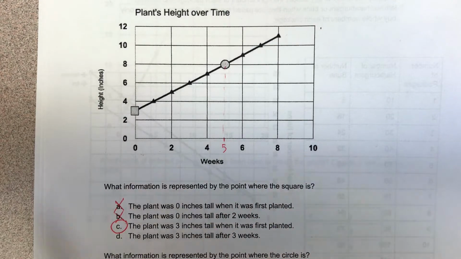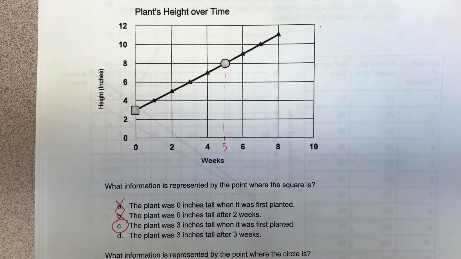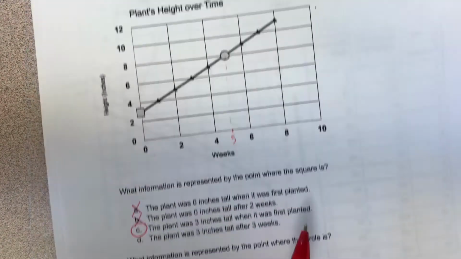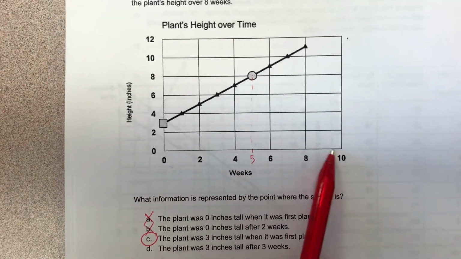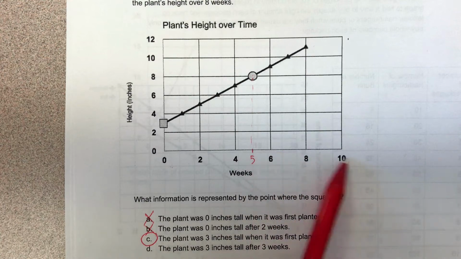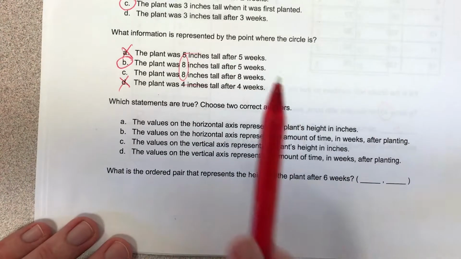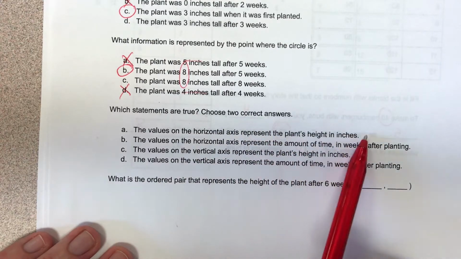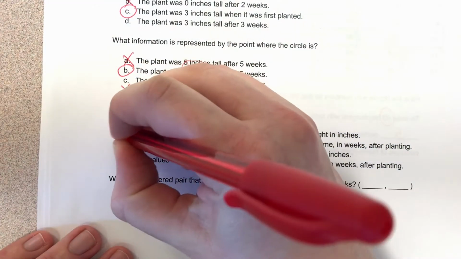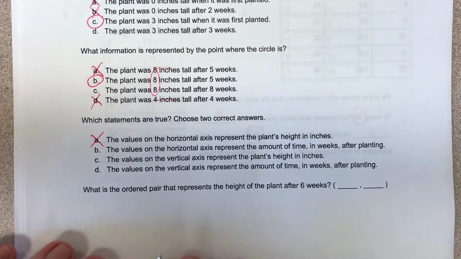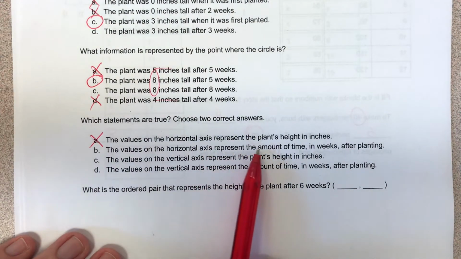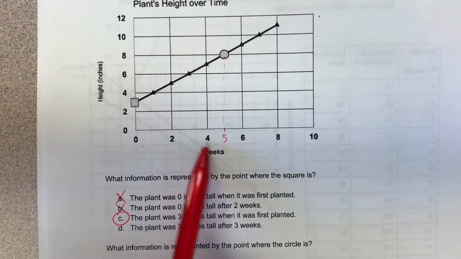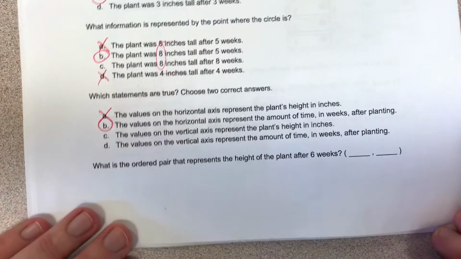So the horizontal axis represents the plant's height in inches? Oh no, it doesn't, it represents the weeks. So letter A says the values on the horizontal axis represent the plant's height in inches. That is not true. We're going to X that one out. B, the values on the horizontal axis represent the amount of time in weeks after planting. That is true. Okay, we can see that it is the weeks.